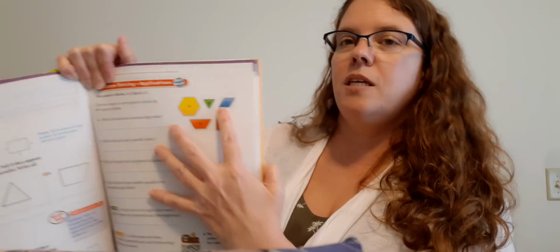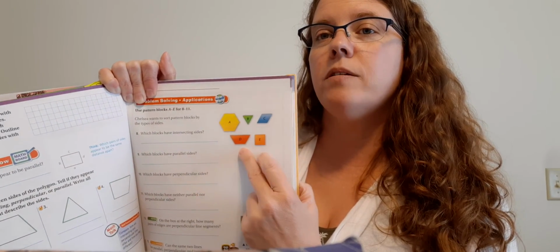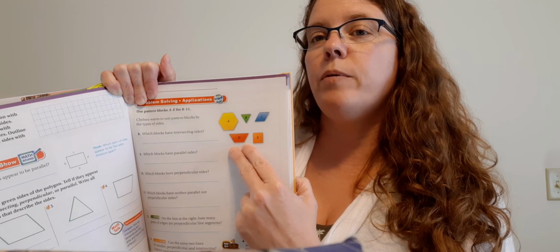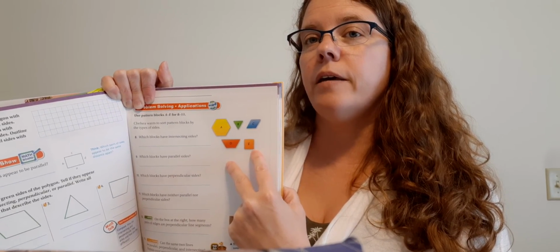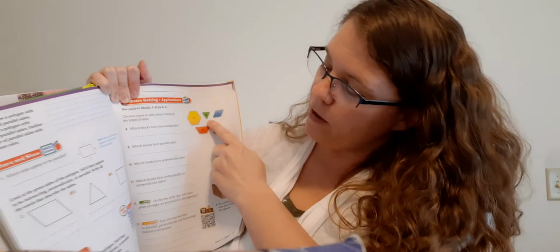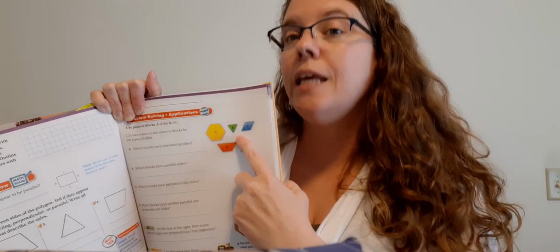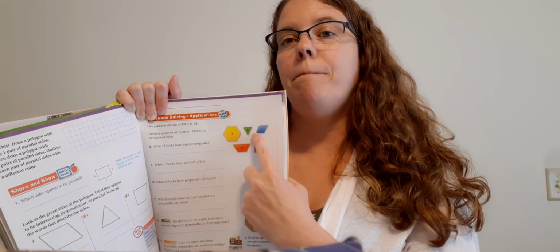How about C? Does C have parallel lines or perpendicular? Yeah, I see parallel lines. How about D? Does D have parallel or perpendicular? It has parallel lines, right? And how about E? E has both. So the only answer for number 11 for having neither perpendicular or parallel is B.